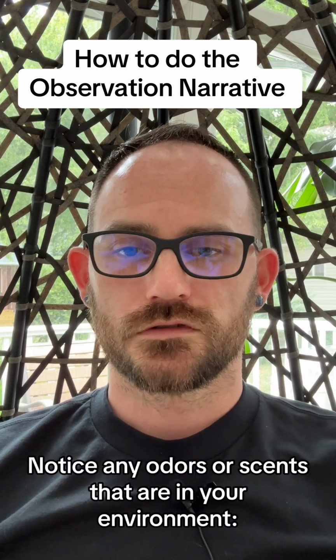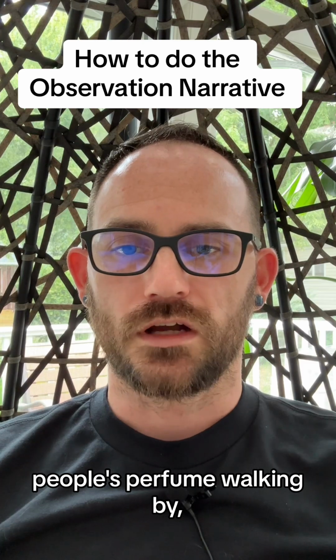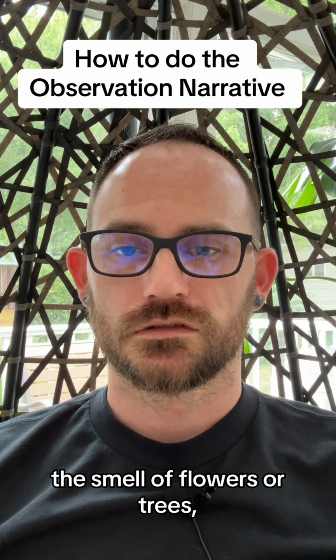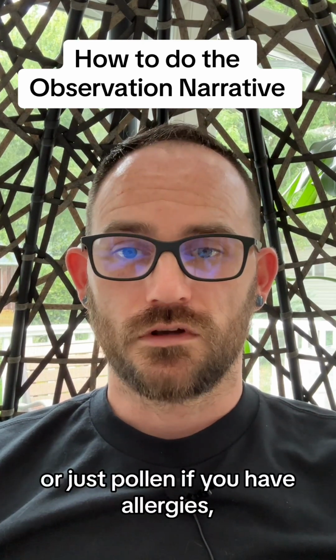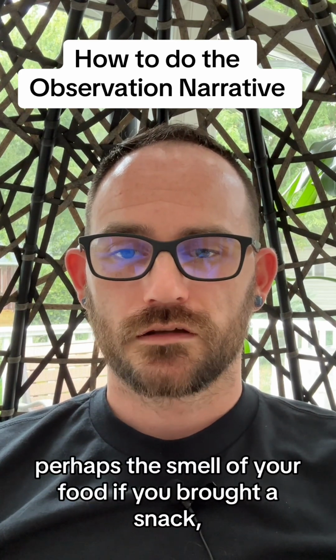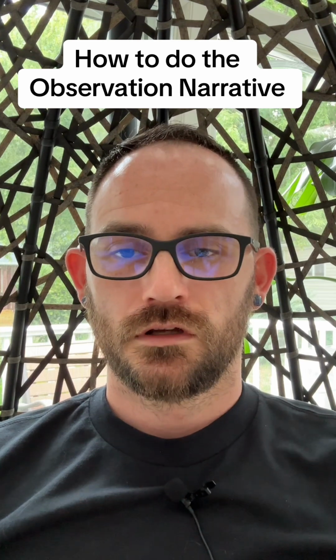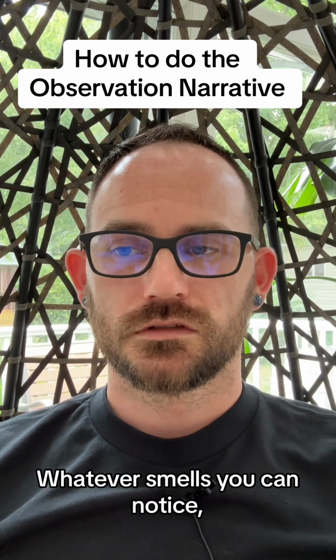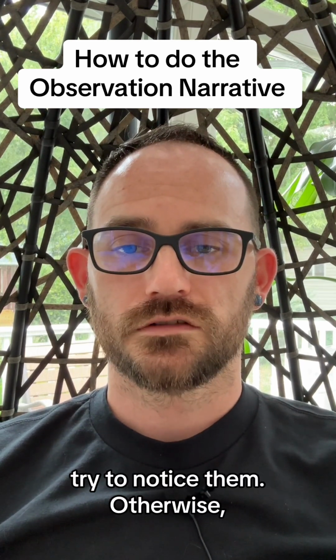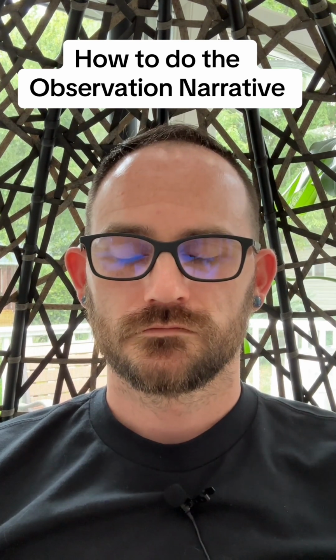Notice any odors or scents that are in your environment. People's perfume walking by, the smell of flowers or trees, or just pollen if you have allergies. Perhaps the smell of your food if you brought a snack, your own cologne, perfume, or deodorant. Whatever smells you can notice, try to notice them. Otherwise, notice the flow of air going in and out of your nostrils.